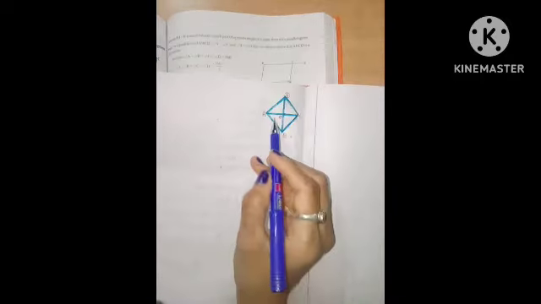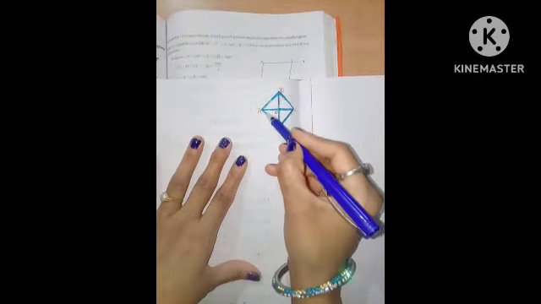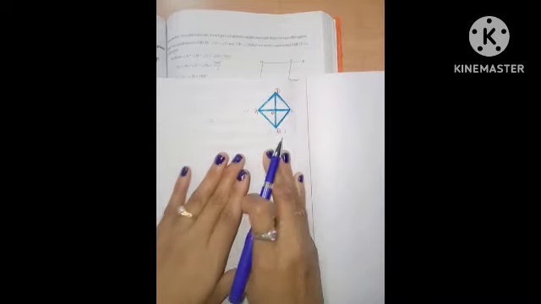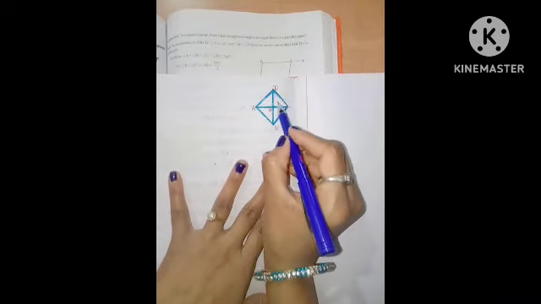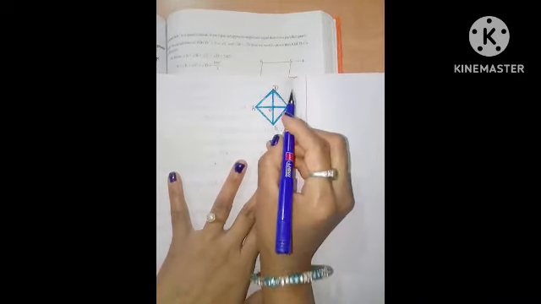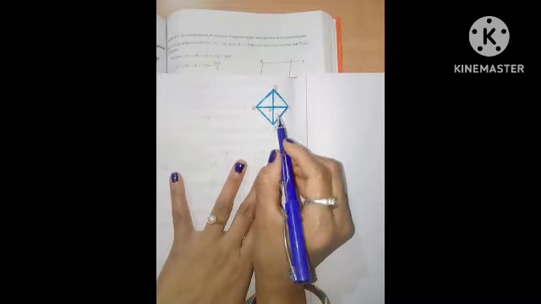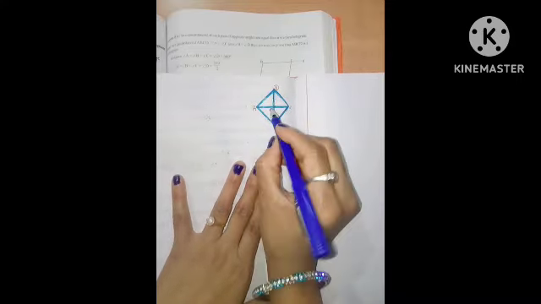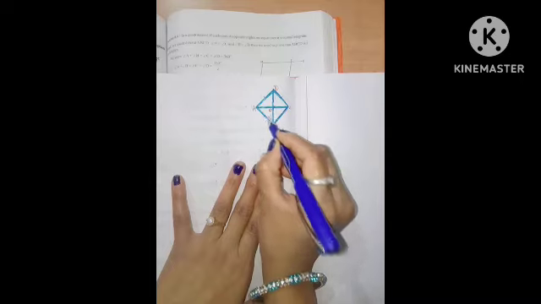Let us first draw the rhombus ABCD. This is the rhombus. Do you know the rhombus? All sides are equal. Do you know all sides are equal? Yes, they are equal. We know that. This side and this side and this side and this side.